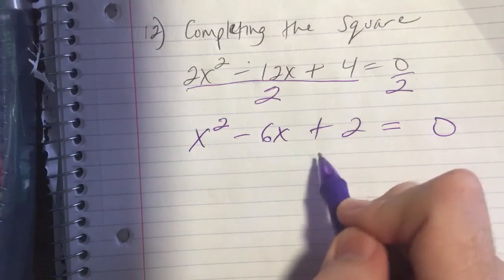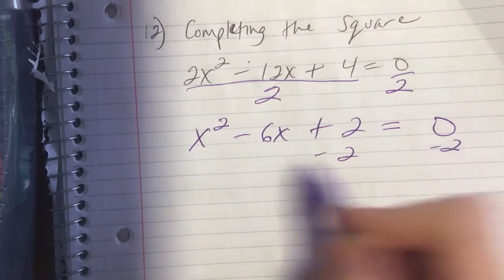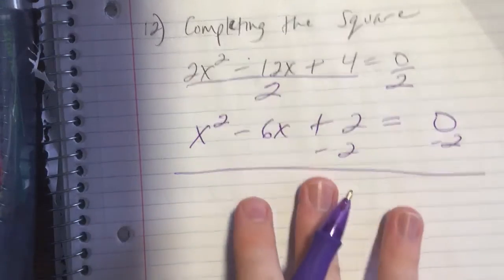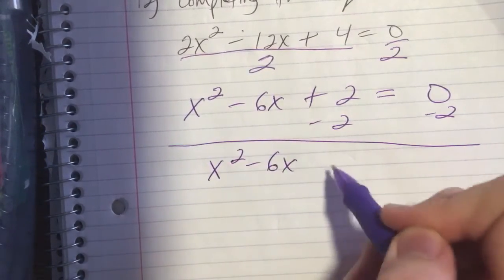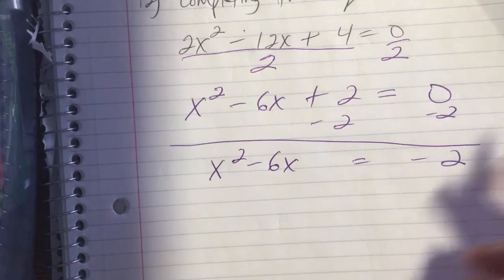After doing that, the constant needs to be brought to the other side. Subtract that from both sides of the equation, leaving you with x squared minus 6x equals negative 2.